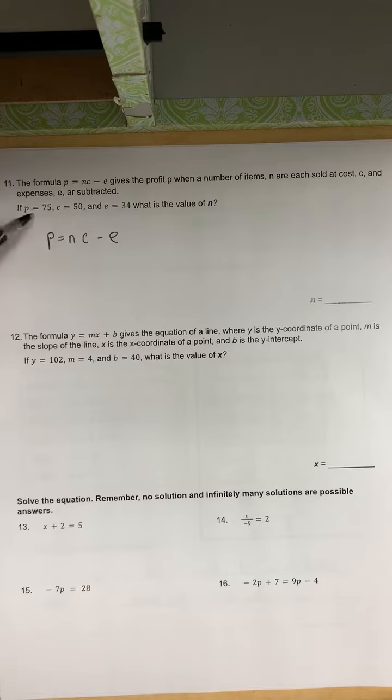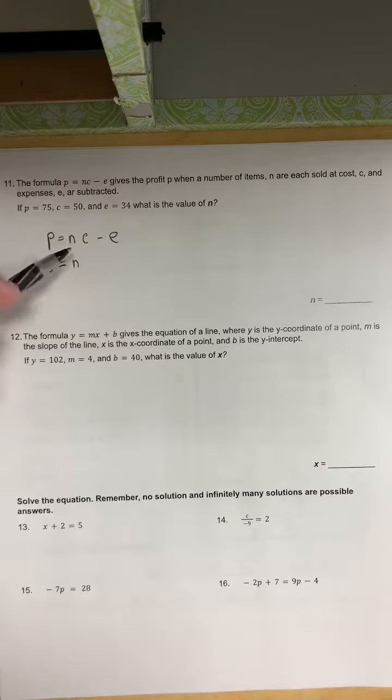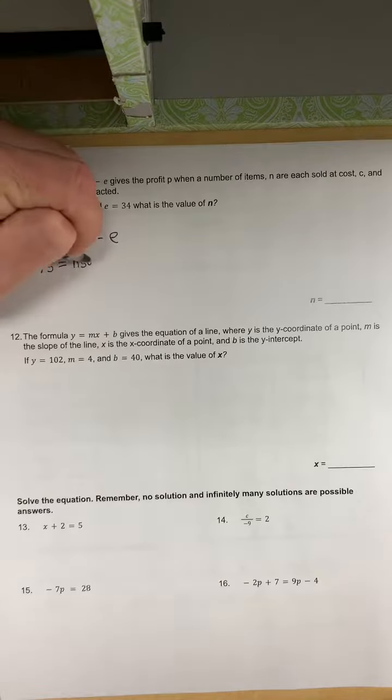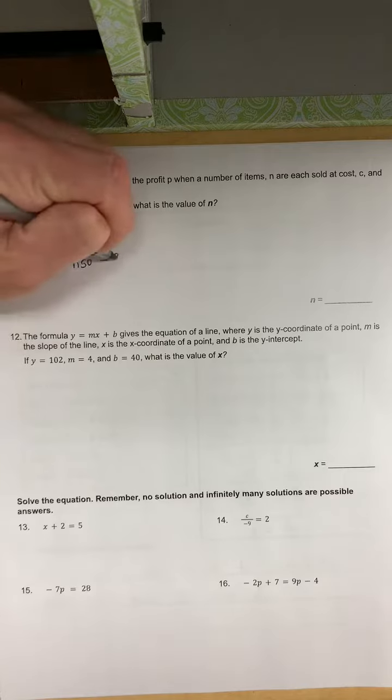So what we want to do is we want to take these numbers and put them into the correct spots. So P is 75, so we shouldn't have a P here anymore. We should just put a 75 there. So 75 equals, all right, what is N? That's the one they didn't give us. So we're going to have to keep an N right here. Okay, next, C is 50, so a 50 goes right here. Minus E is 34, so minus 34.